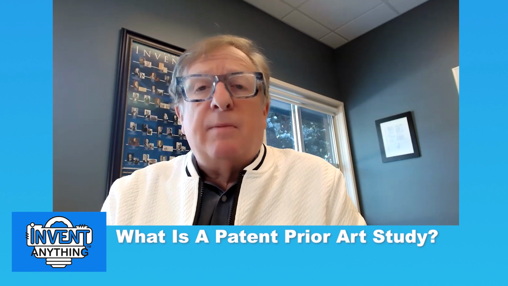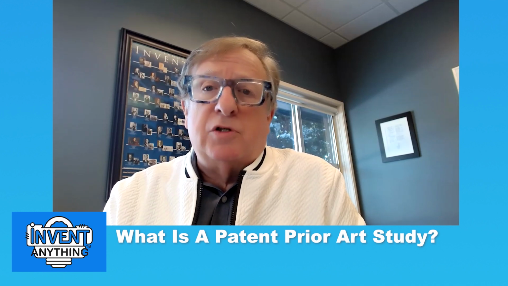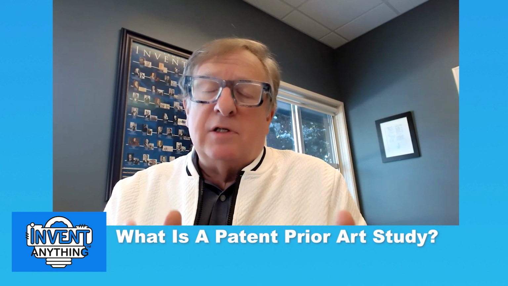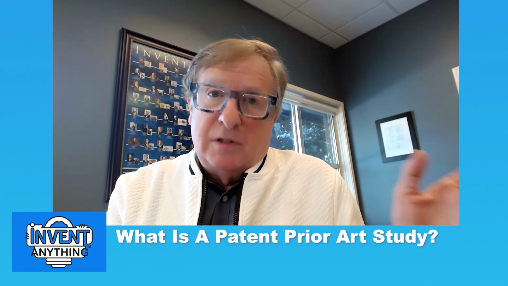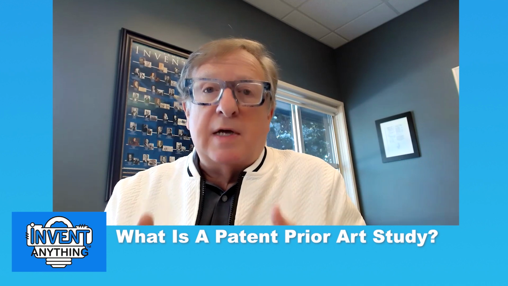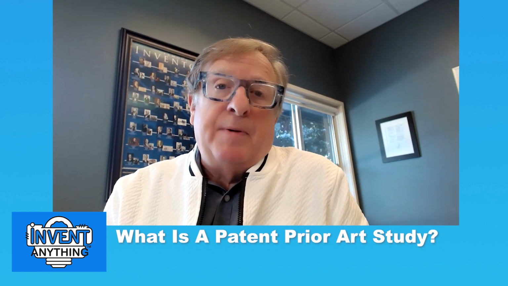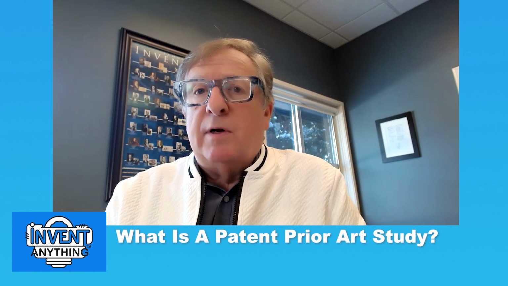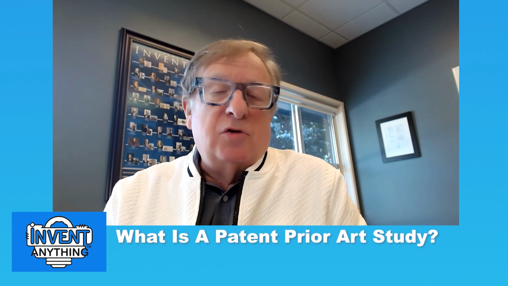It's also great for use as what's called an opposition strategy, meaning it provides insight to you about the prior art of somebody else's potential patent. So you can use that to oppose that patent and basically maybe eliminate a patent from issuing that you might be worried about.